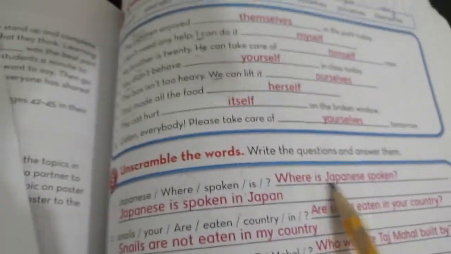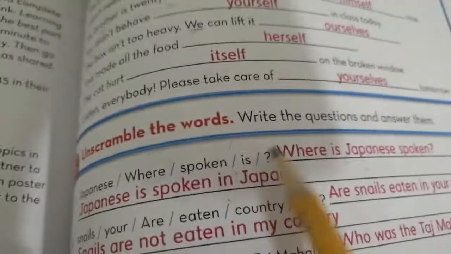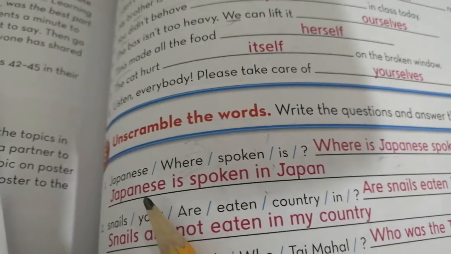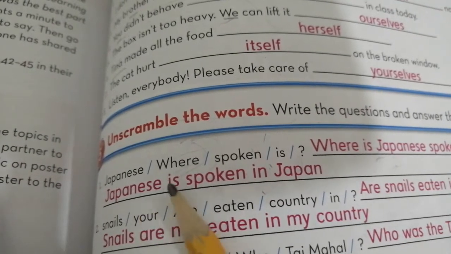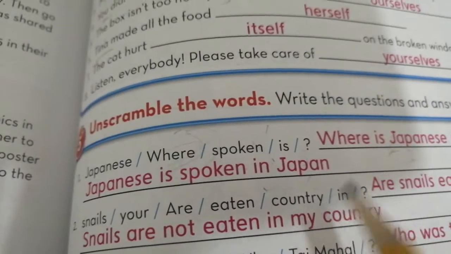Where is Japanese spoken. نفس التنس اللي استخدمناه هون, we want to answer in the same tense. ما بنغير الأزمنة. Where was Japanese spoken? Japanese, اللغة اليابانية, is spoken in Japan. تنحكى وين؟ في اليابان.